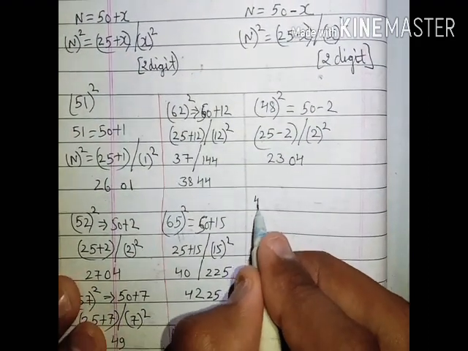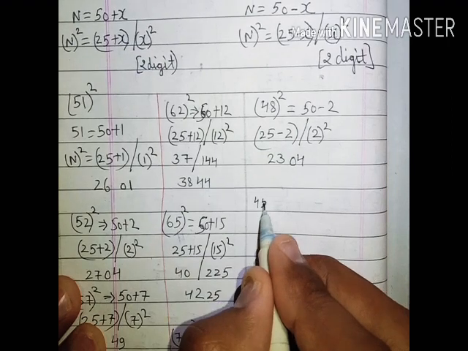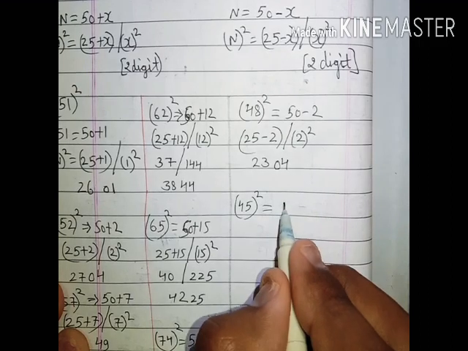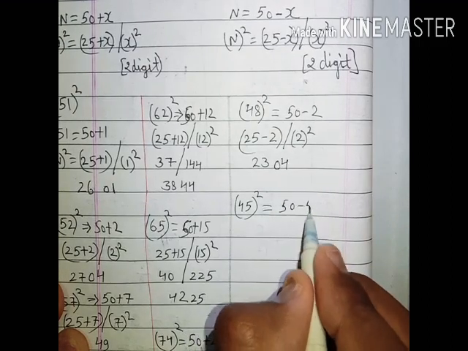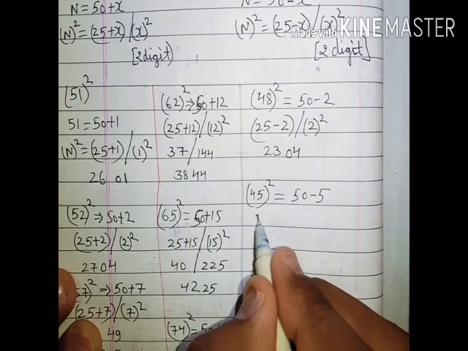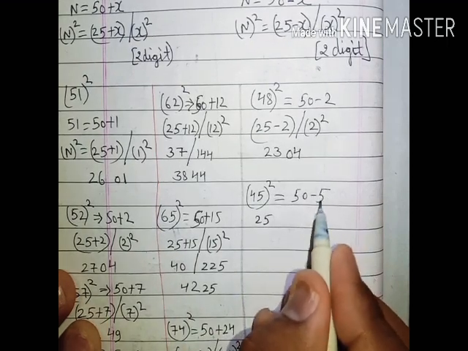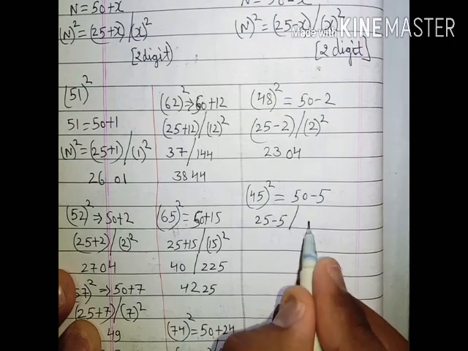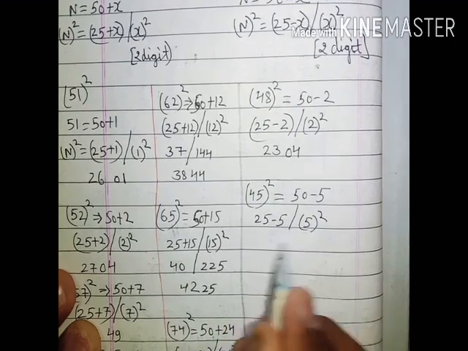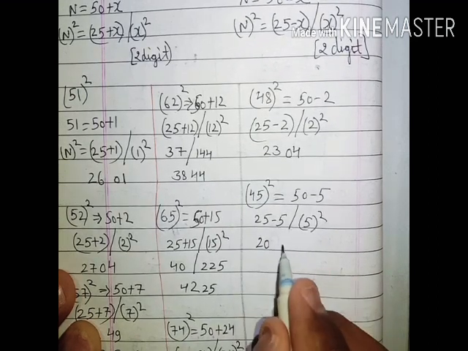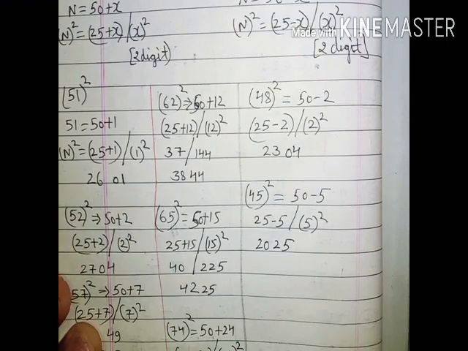Take another example. We have to find the square of 45. We can write 50 minus 5, meaning the number is 5 less than 50, so we subtract 5 from 25, and on the other side the square of 5. 25 minus 5 becomes 20, and the square of 5 is 25.